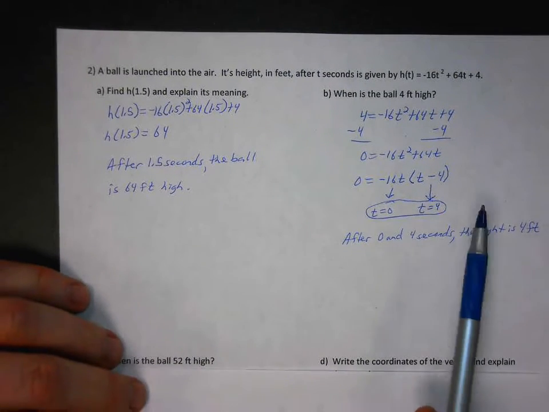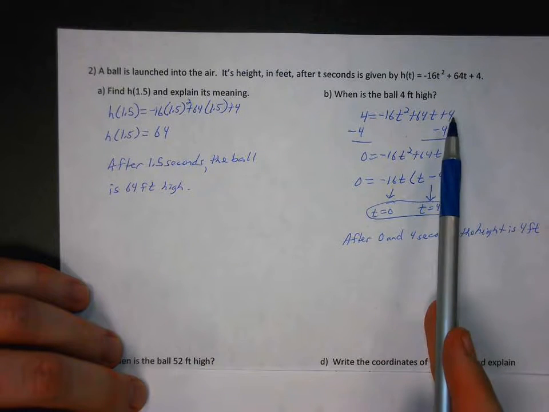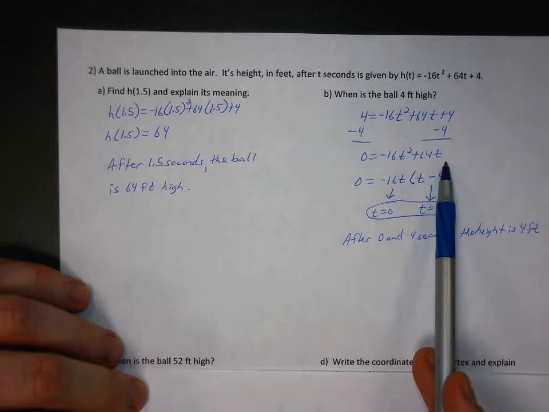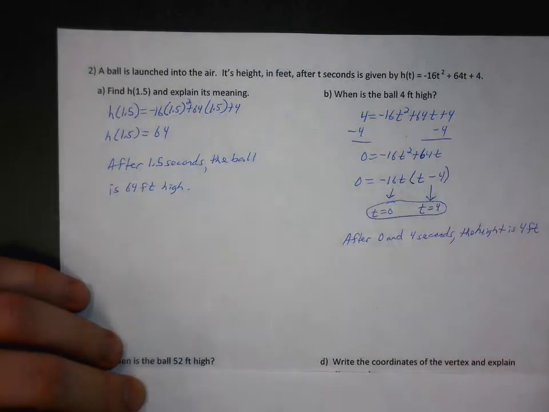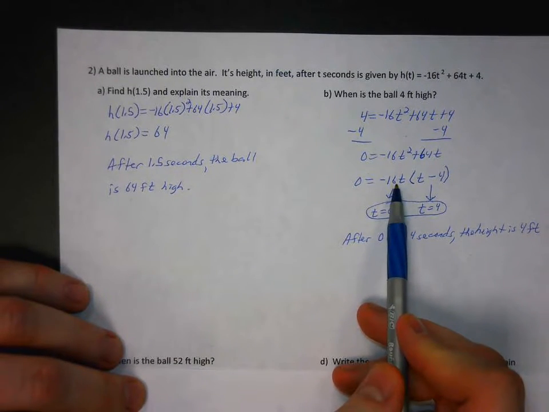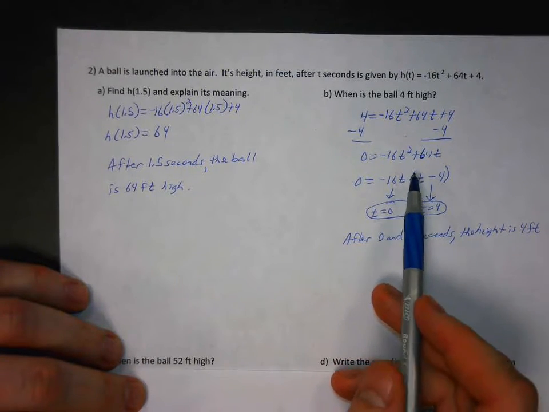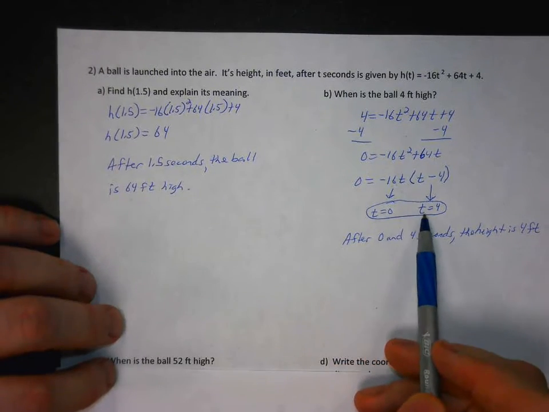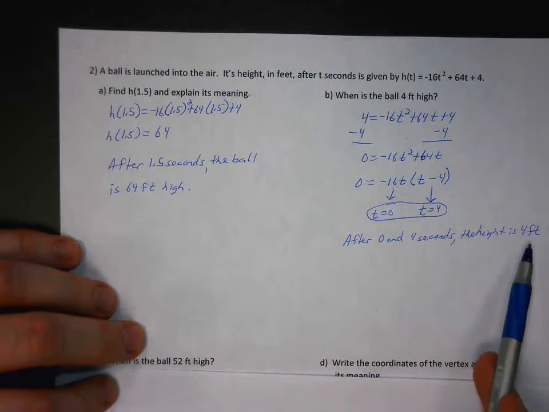And then in part B, when we solve this one, notice what happens when you subtract 4 from each side. The 4s cancel each other out, so you get 0 equals -16t squared plus 64t. And then you can do a common factor of -16t. There are several ways you can solve this one. You could use the quadratic formula if you wanted. You could factor it a little bit differently than what I did. But in either case, you should get 0 and 4 for your solutions, which means after 0 and 4 seconds, the height of the ball is 4 feet.